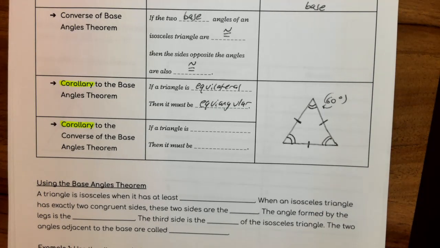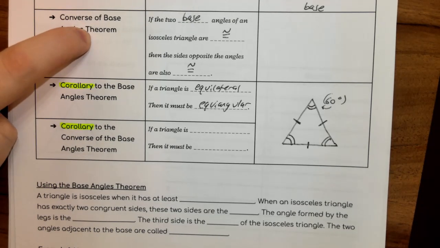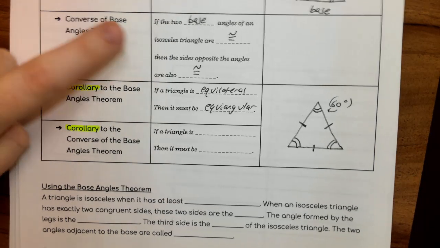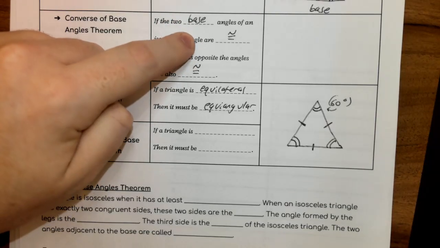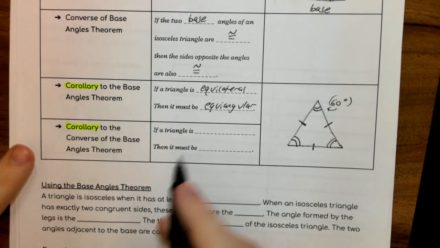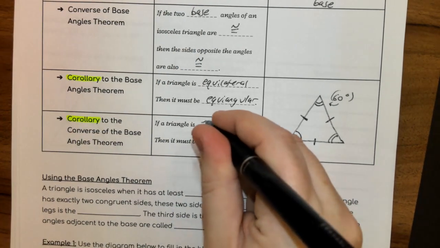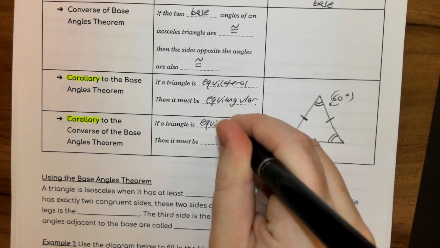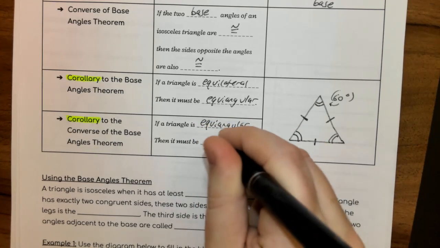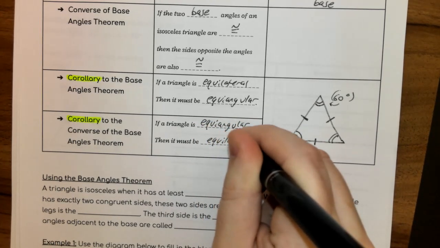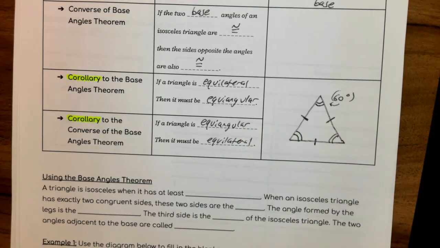The corollary of the converse is taking this converse and applying it to equilateral triangles as well. The converse talks about the angles being congruent, so the corollary talks about the angles being congruent. If a triangle is equiangular, then it's also equilateral. Perfect.